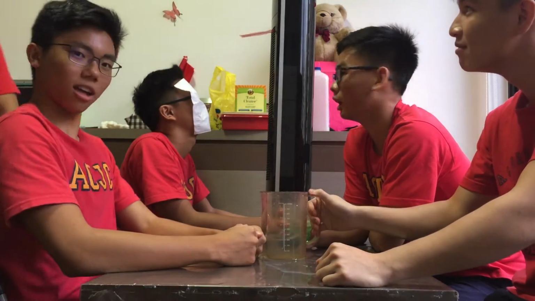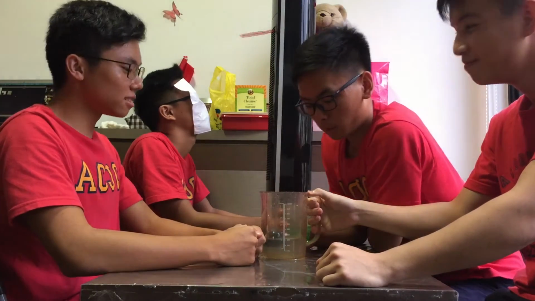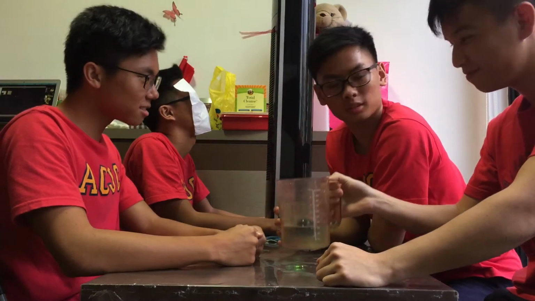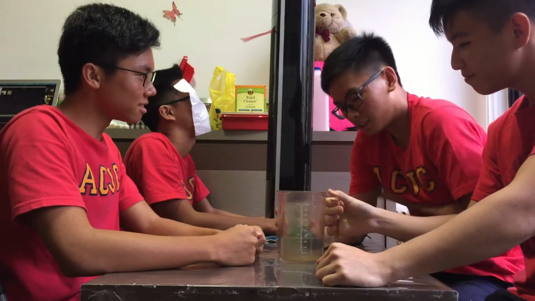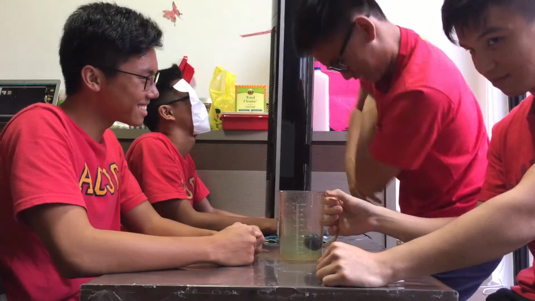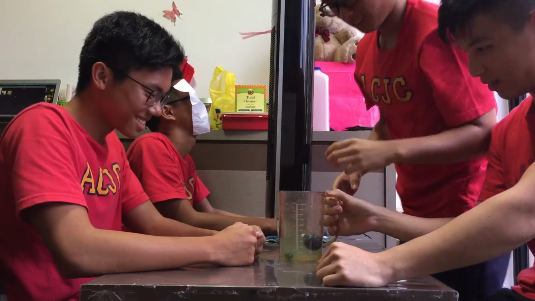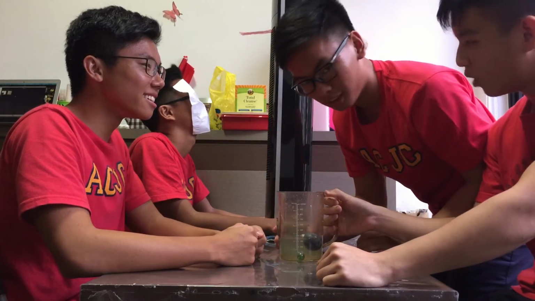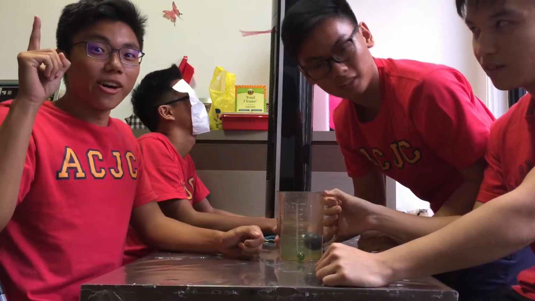What the hell? Why is the ball floating? Does this marble float as well? Why didn't the marble float? I wonder why. I know why.